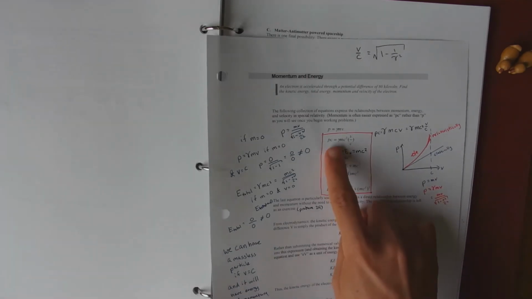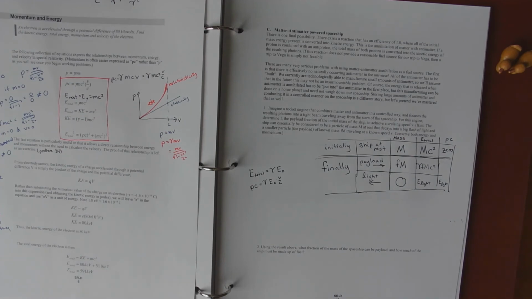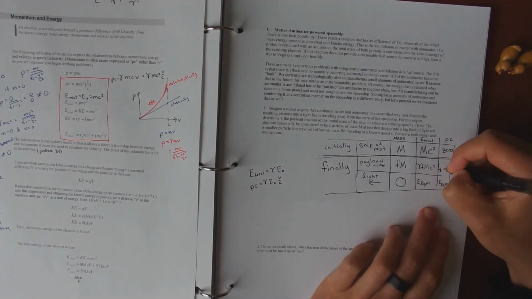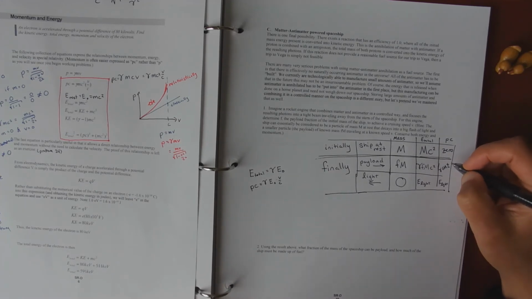Oh, yes, that page is conveniently missing from my textbook. Here it is. So this would be gamma times the rest energy times V over C, which is what we use there. So now I have to squeeze that in here. So gamma times the rest energy times V over C. Whoops, I'm missing a C squared.